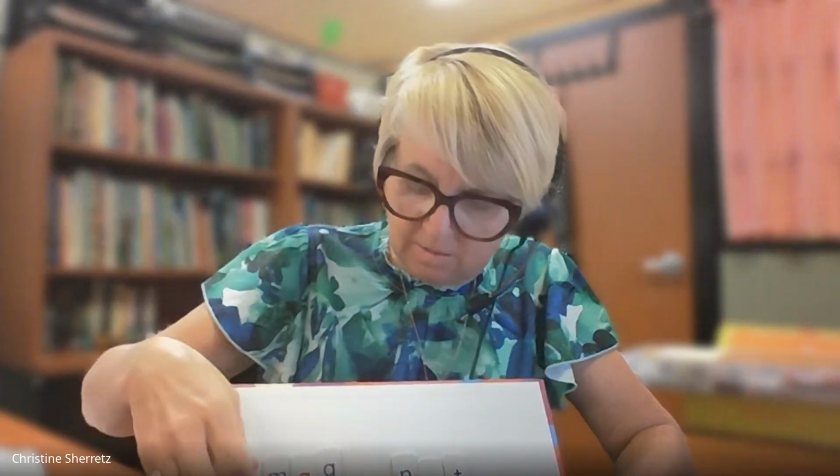So if we did that, it would be mag-net. That doesn't make sense, does it? Let's move it over. Now let's try it. Magnet. We have closed syllable, closed syllable. Magnet. So your kids may divide it in the wrong place. Just have them decode it and see if it sounds right.